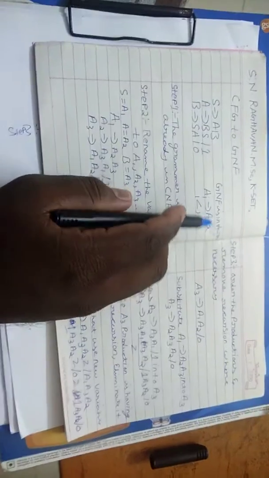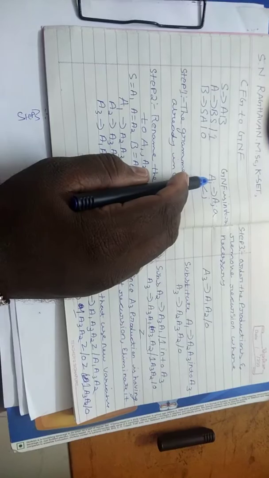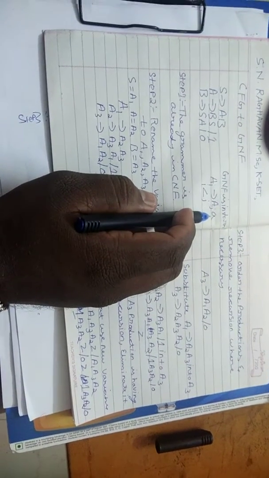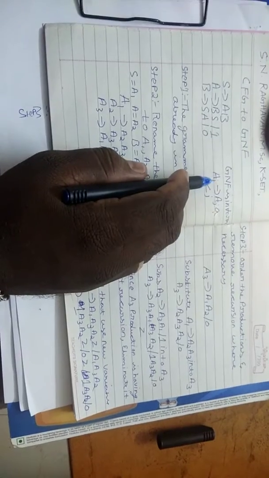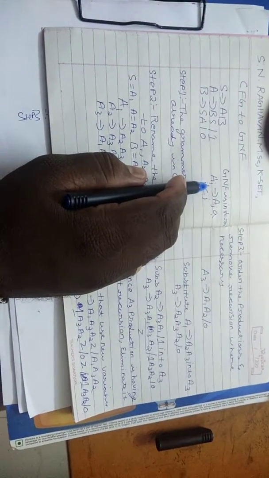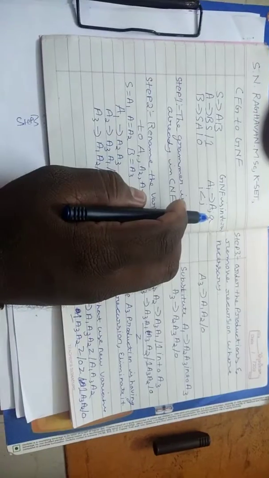What is a GNF form? It is nothing but Ai tends to Aj, a non-terminal tends to a non-terminal, including any terminal. But here it should be in the form of Ai tends to Aj where i should be lesser than j. It should be in ordered form.